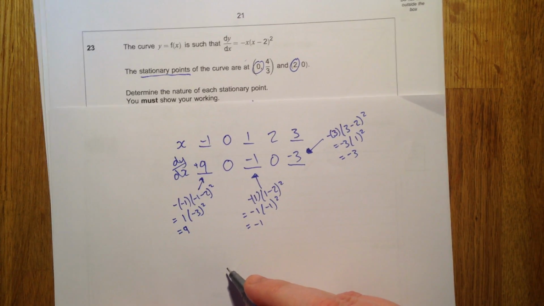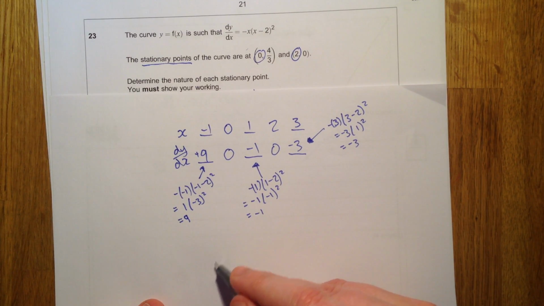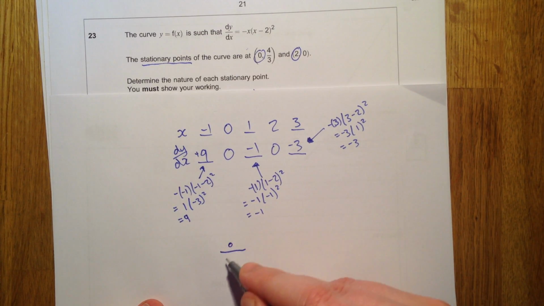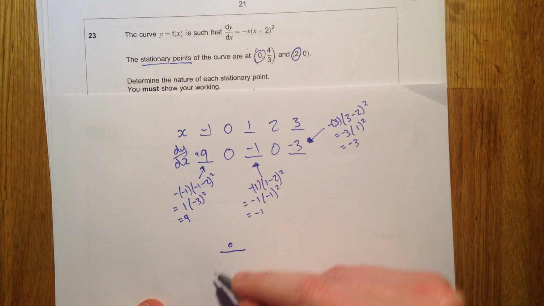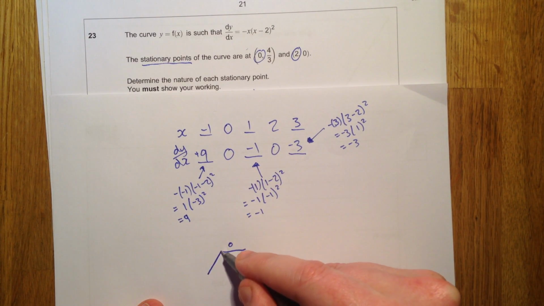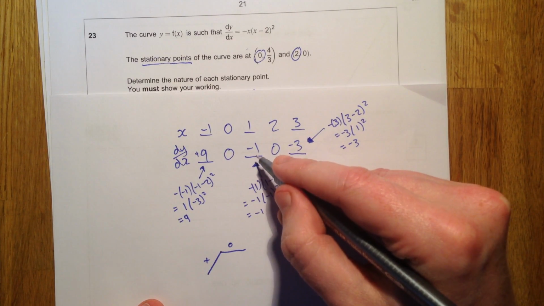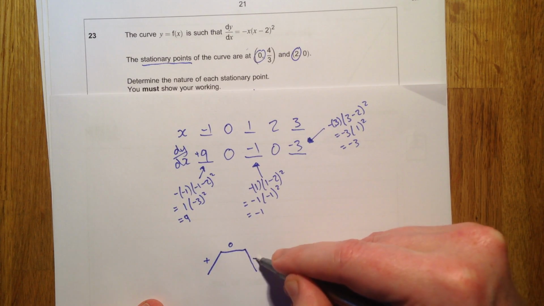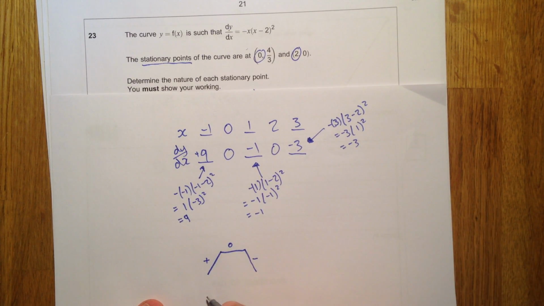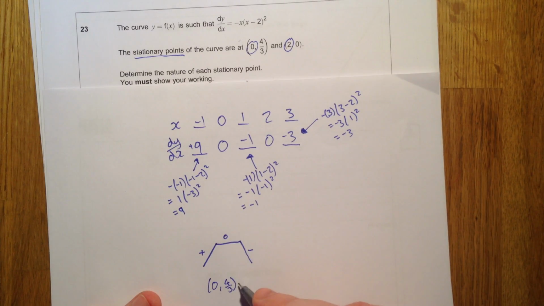So if we look at our 2 points, we've got first of all a stationary point there. So that is going to have a 0 gradient. We're going to have a positive gradient coming in, so that's that positive 9 there. And we're going to have a negative gradient coming out, so that's going to go that way. So that coordinate there, 0, 4 thirds, is a maximum. As you can see there, it's a maximum.